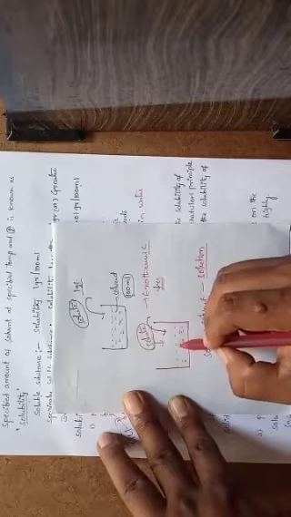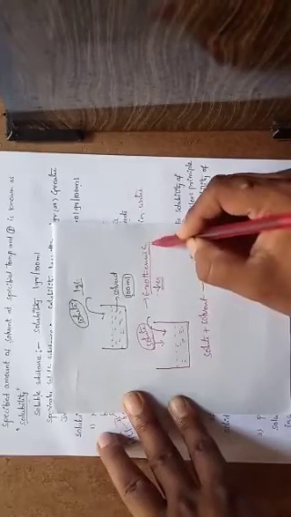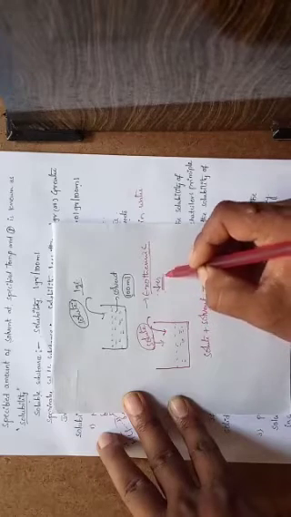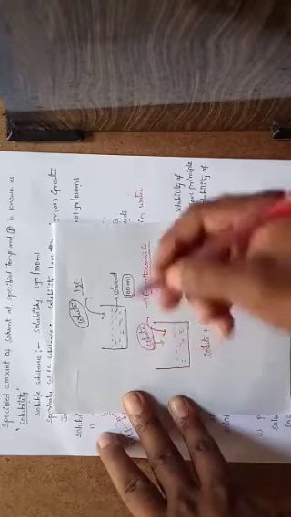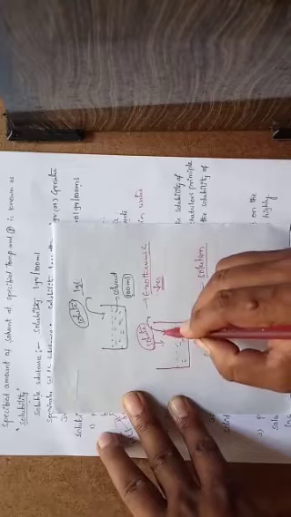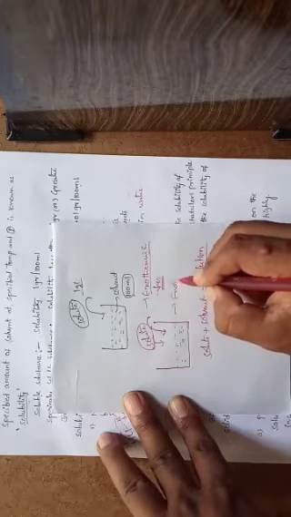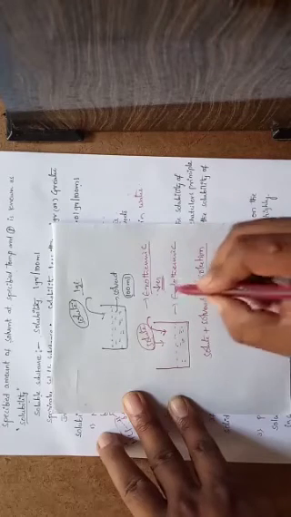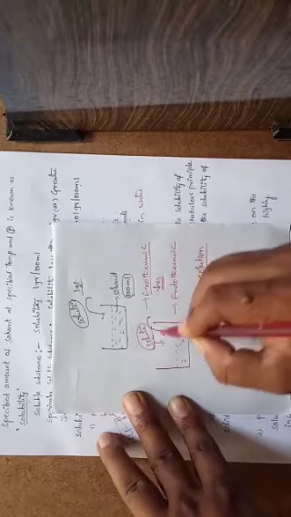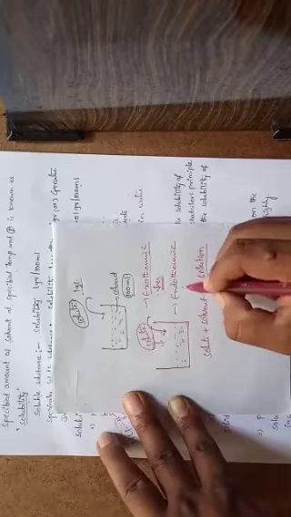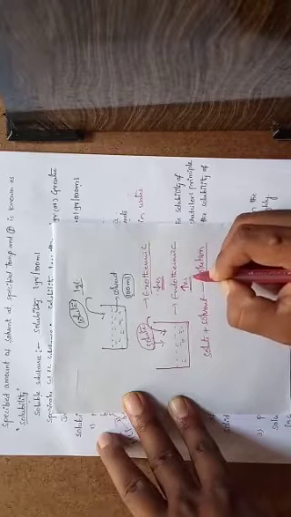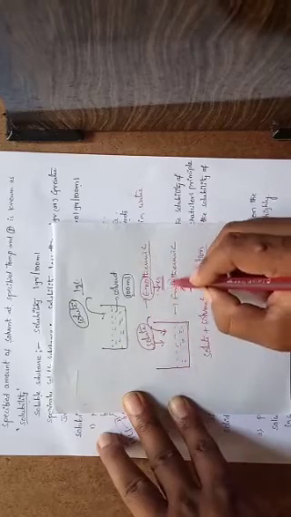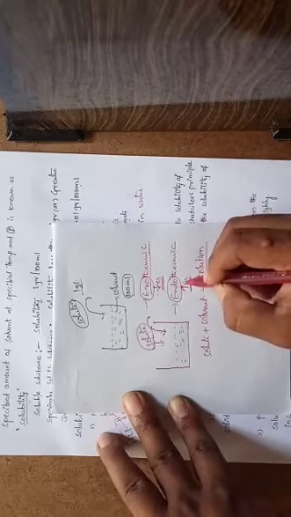If the dissolution process is exothermic, the solubility of a solid in a liquid decreases. If the dissolution process is endothermic, the solubility of a solid in a liquid increases. Here exo means releasing of energy, endo means absorption of energy.